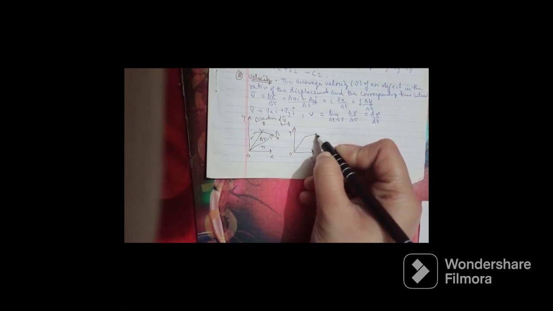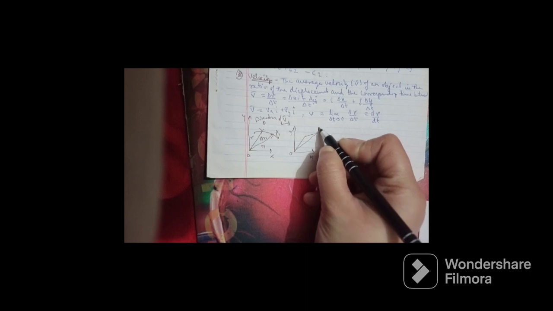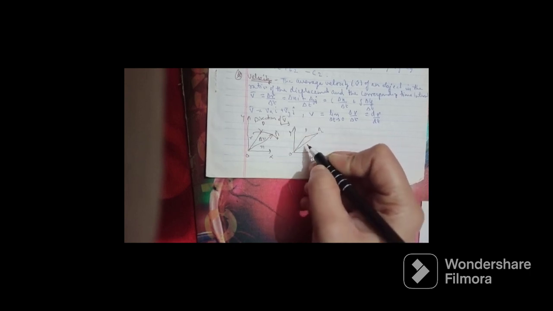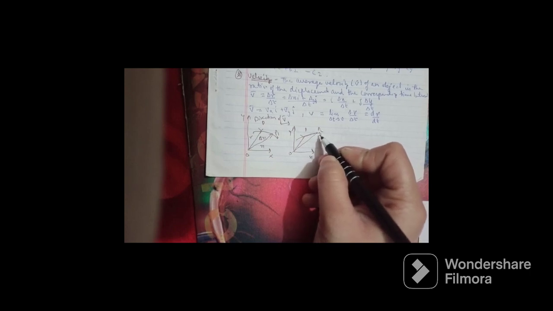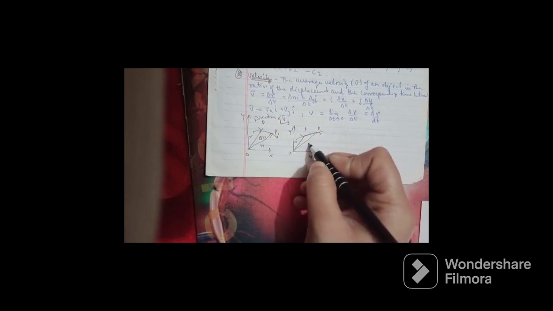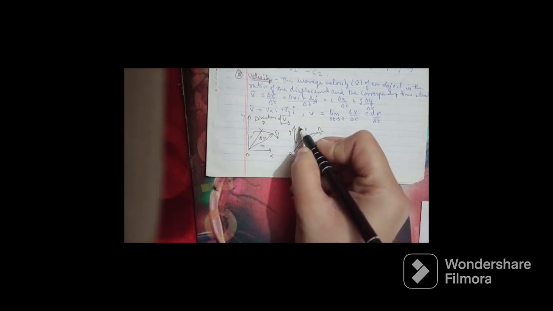Here is one graph, and this is the other: P2, P, r2, delta r2. This is the direction of v.